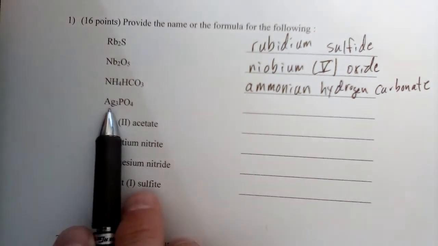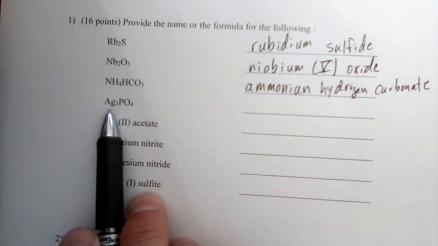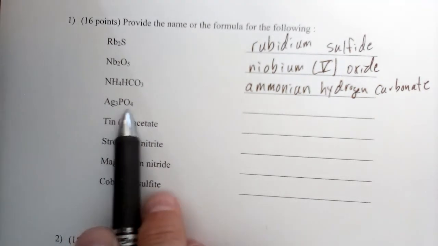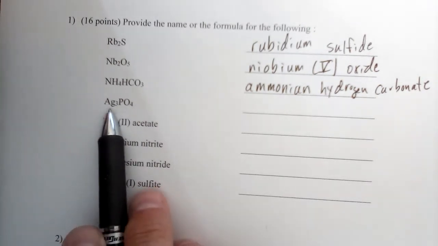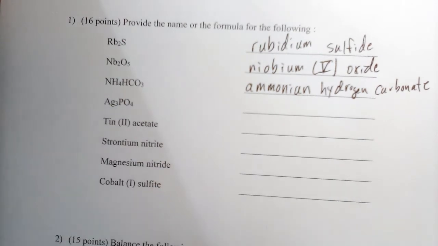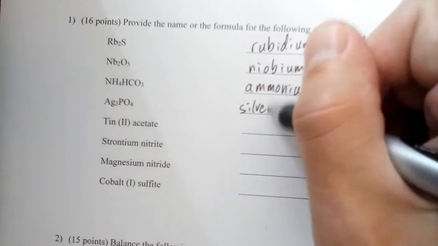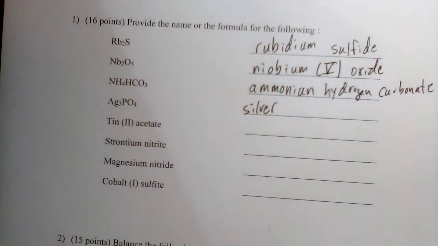Okay, the next one is Ag, that's silver. Now, you may remember we talked about silver really only carries a +1 charge when it's in an ionic compound, and as a result, you don't usually specify the charge on silver. The charge would be +1 here, so phosphate is a 3- polyatomic ion. So each silver atom here does have a +1 charge. So the usual way to name this would be just silver.